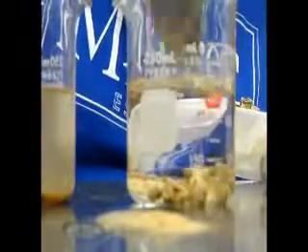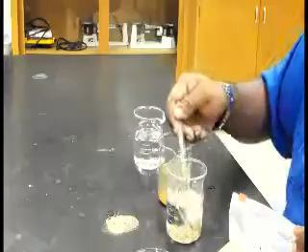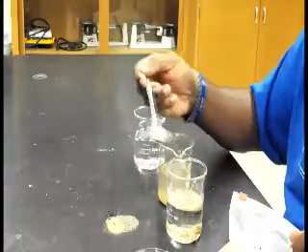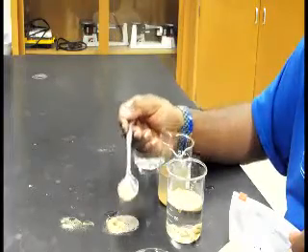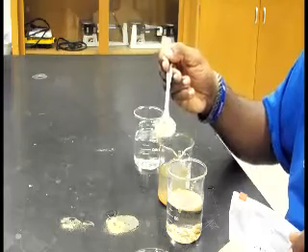You put it back in there, and you see it clumps down there in the bottom because it is hydrophobic. And the sand is still dry.